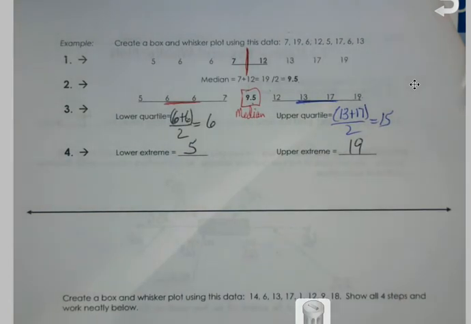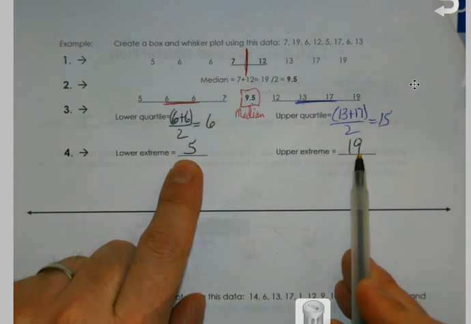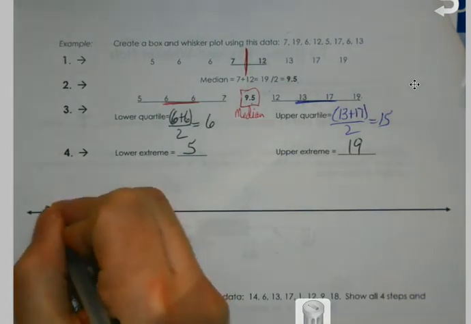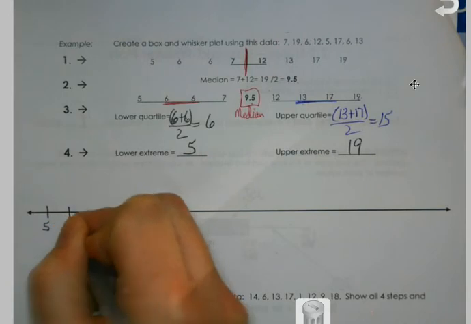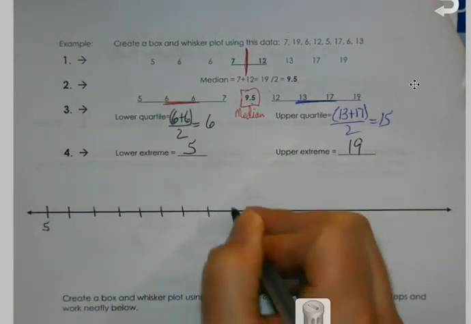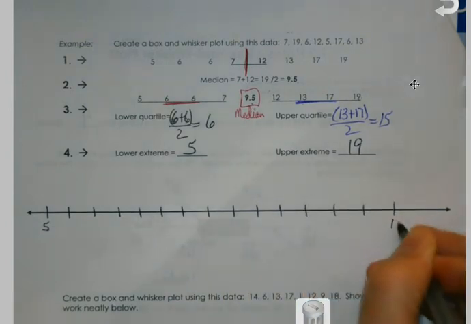So here's how this works. I see my lower is 5, my upper is 19. I think counting by ones is close enough. So if I start at 5, 6, 7, 8, 9, 10, 12, 13, 14, 15, 16, 17, 18, 19. Okay.